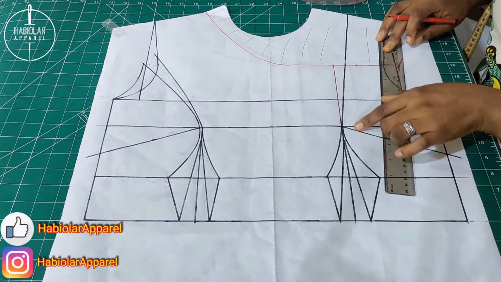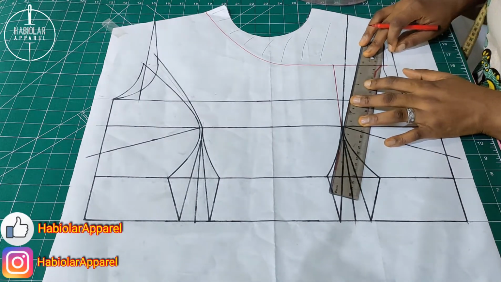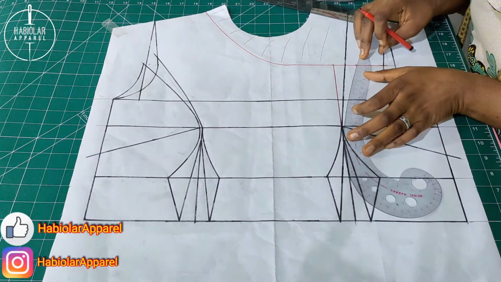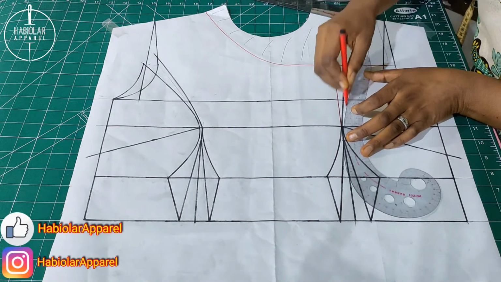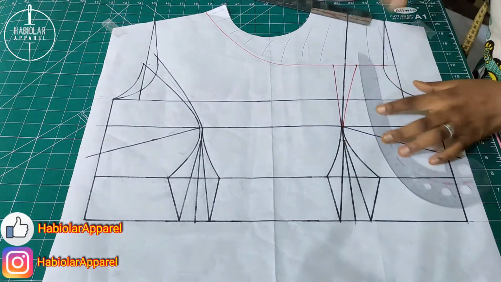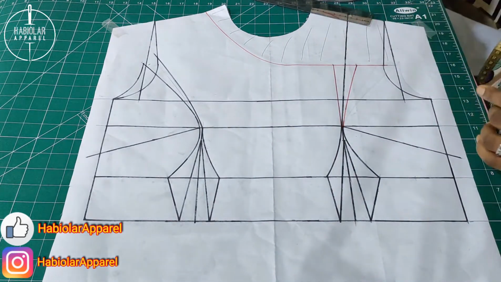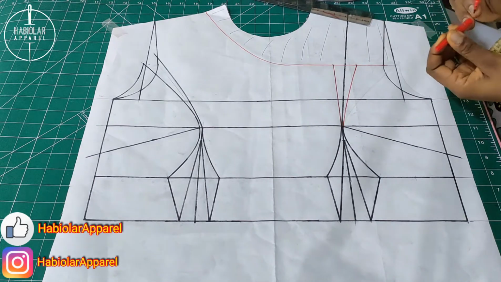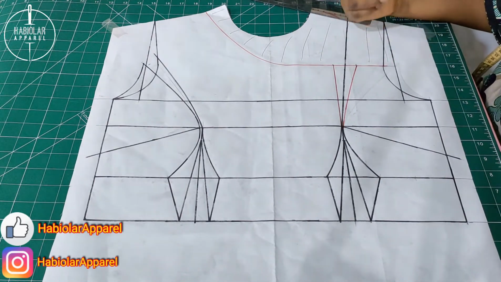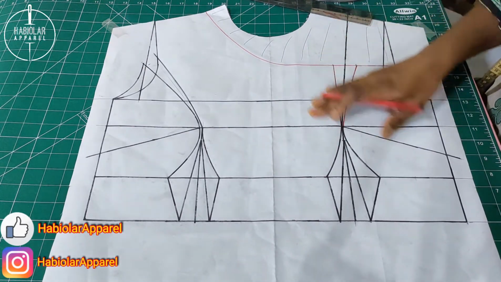to the bust point. Then here you can as well use a straight line, or you make it slightly curvy here. Can you see? So another thing we need to do, notice this side is the off shoulder side. So we still need to do some manipulation around this side.